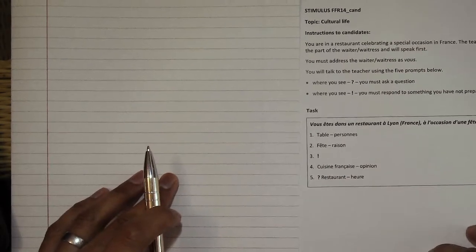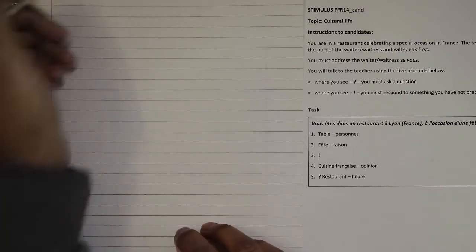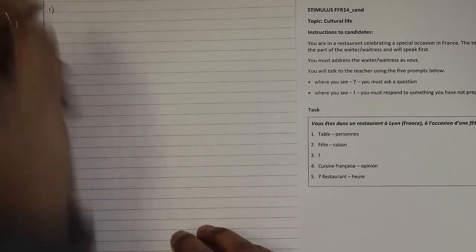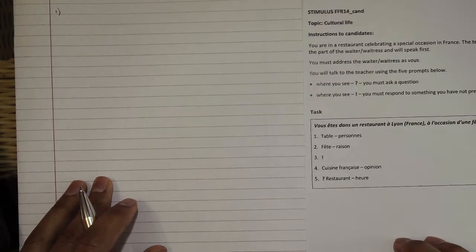So how you prepare. We're going to do this one in particular. It's bullet point 1, table and person. I'm going to put bullet point 1, so I know I'm talking about that one.